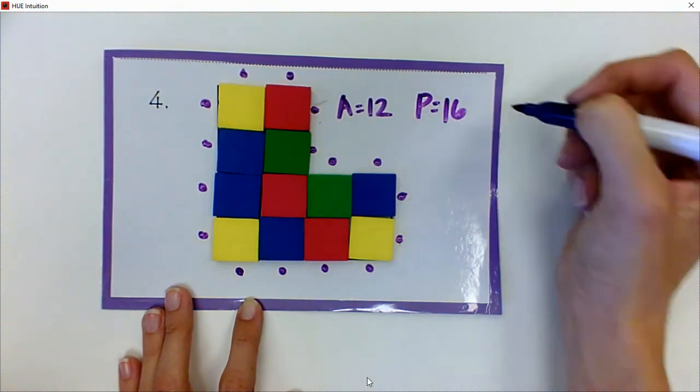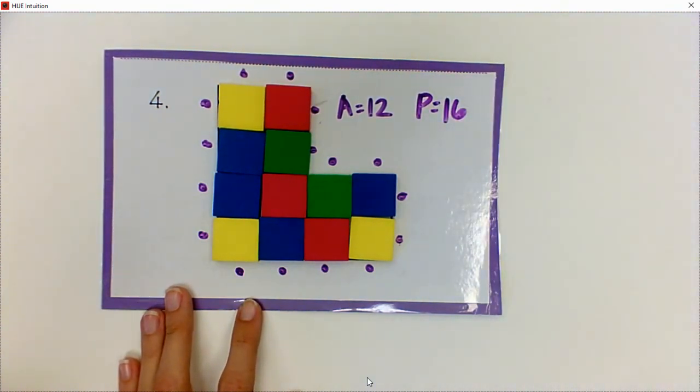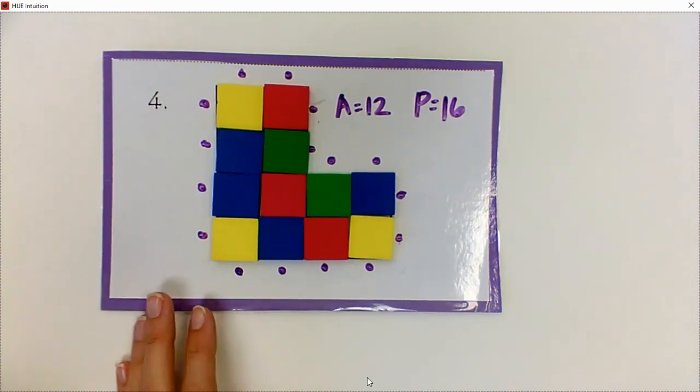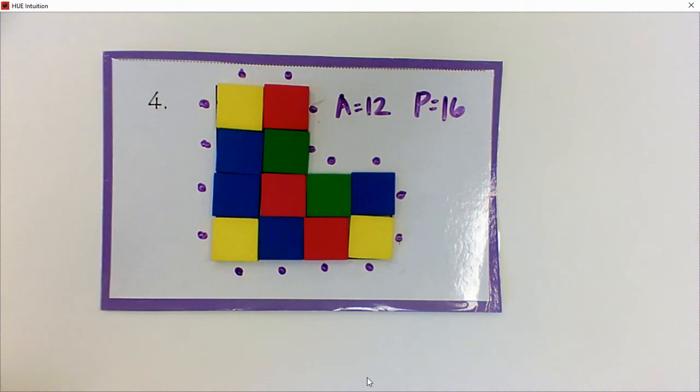Notice the area and perimeter are different. Sometimes area and perimeter are the same, but for the most part, they're going to be different because they are totally different measurements. In our lesson today, you're going to practice filling a shape with squares and then using the squares to find the area and perimeter.